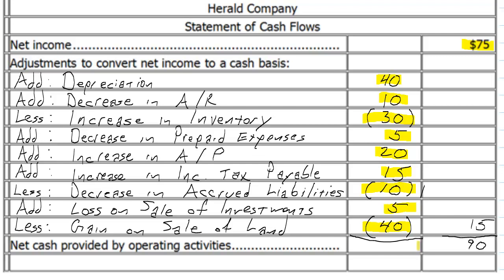So by using the indirect method, you're able to see your net cash provided by operating activities, but also explain the difference. If we sum all of these changes from the indirect method, we see that the net effect on our cash flows compared to net income is 15.